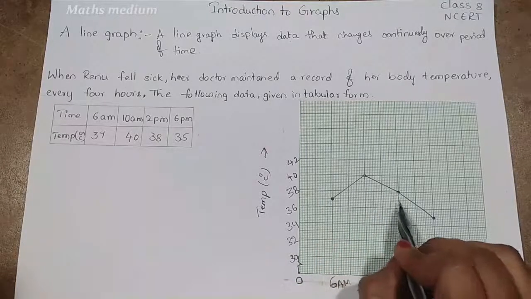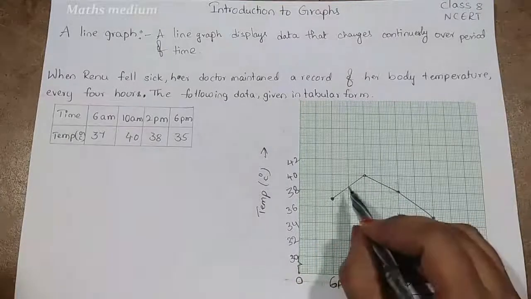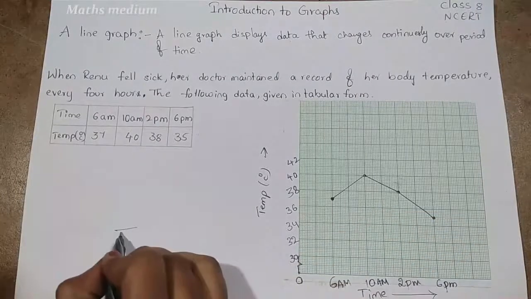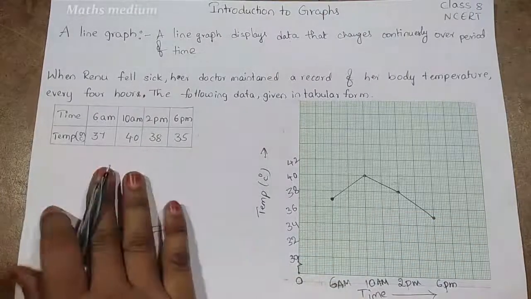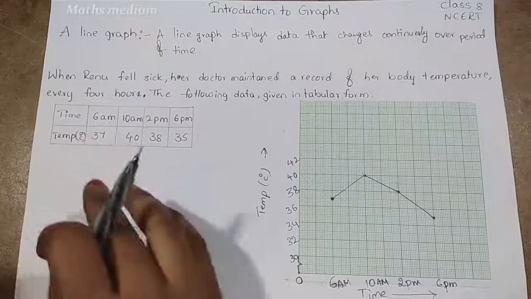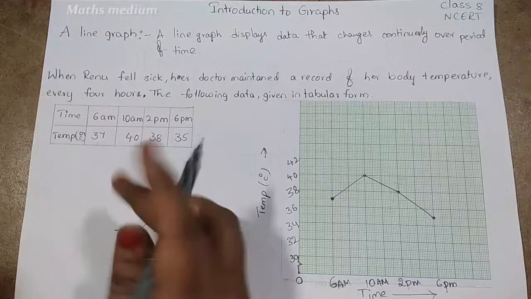So this is the way to make a line graph and how to put the points also. I hope you understand about this session. By using this line graph and this data, we can answer any question. So I hope you understand about this session.